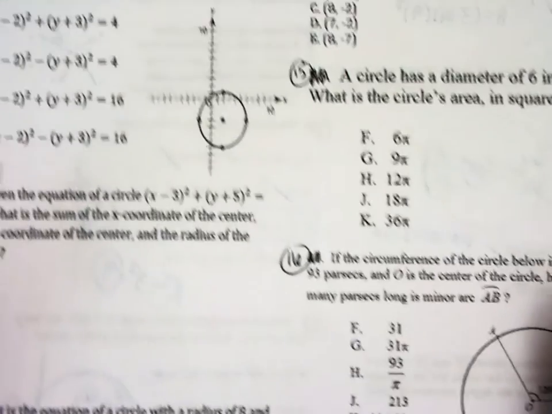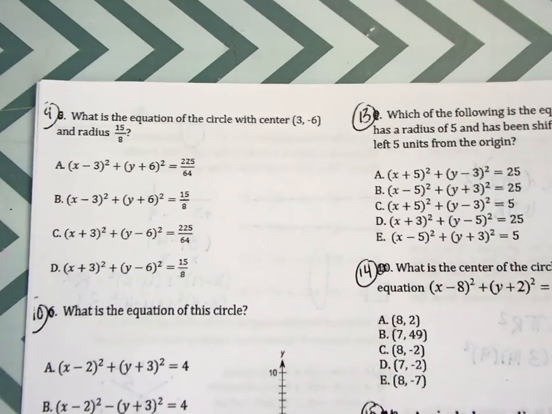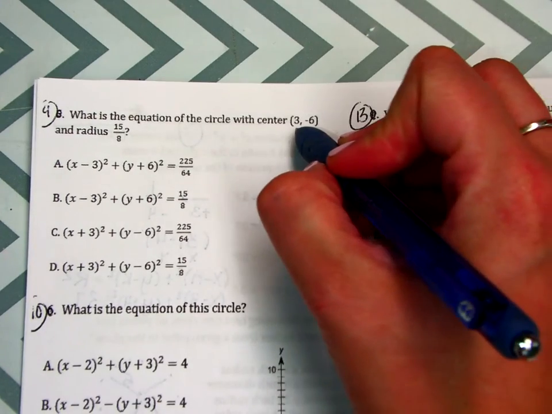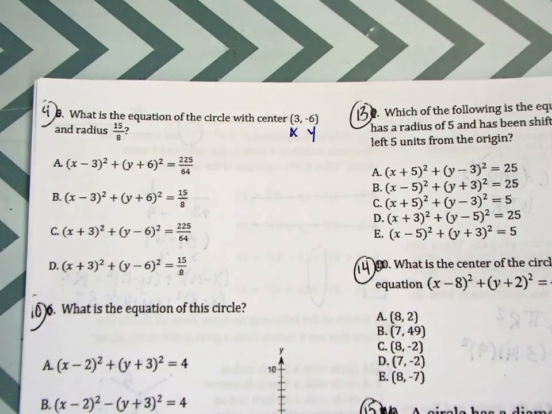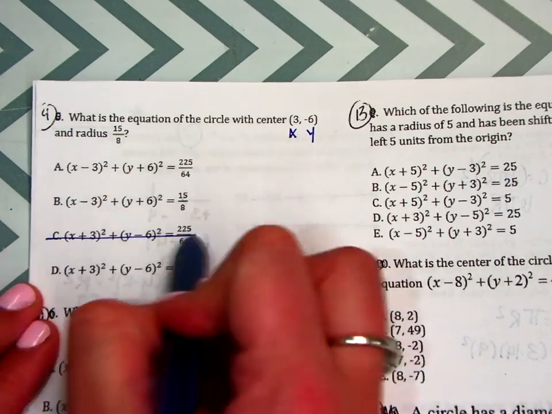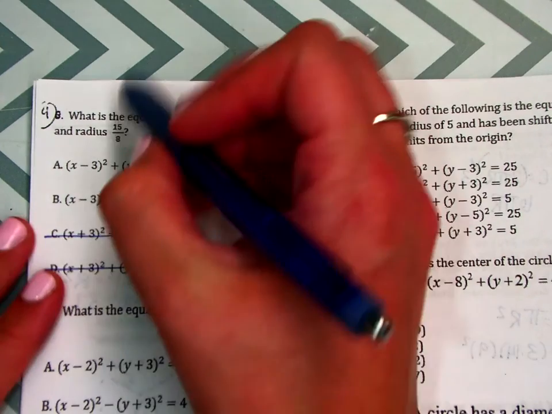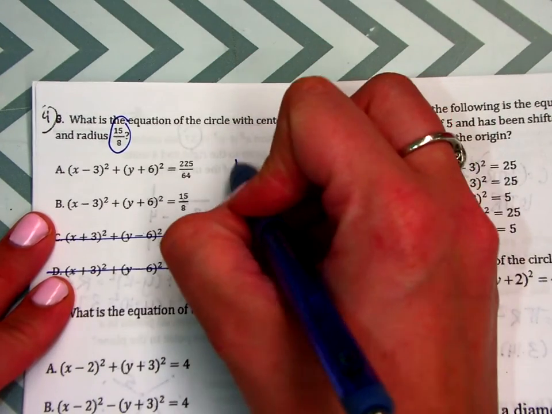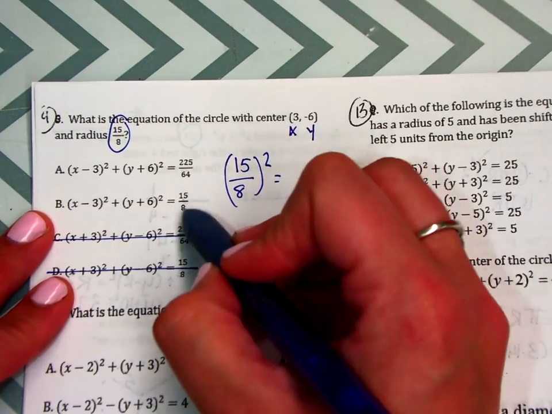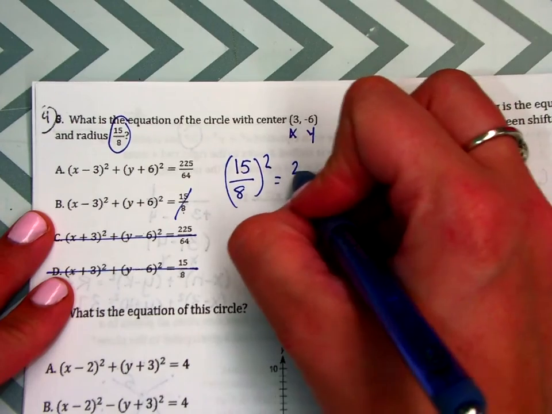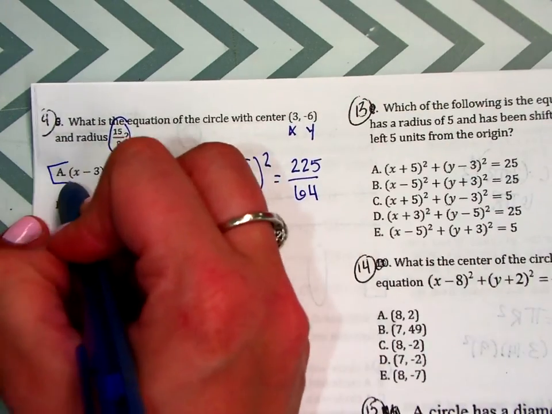All right, number 9. Same idea, we're writing the equation of a circle. So this is going to be with our x, this is going to be with y. So the 3 value is going to look negative. Cross these out because those are not negative. Then this is the radius. So we do have to square 15 over 8. And when you square it, it's obviously not going to be 15 over 8. It ends up being 225 over 64, which is option A.